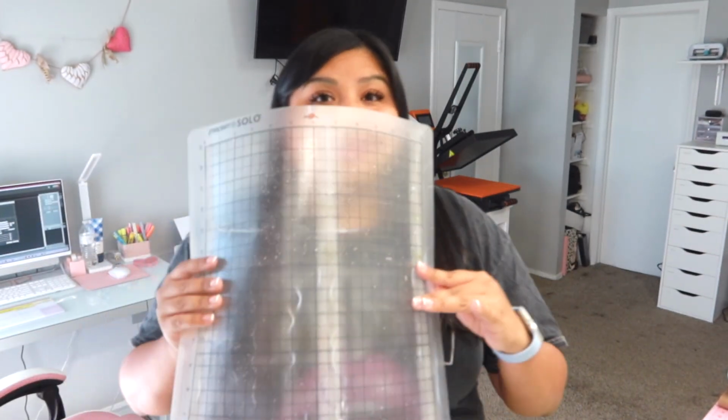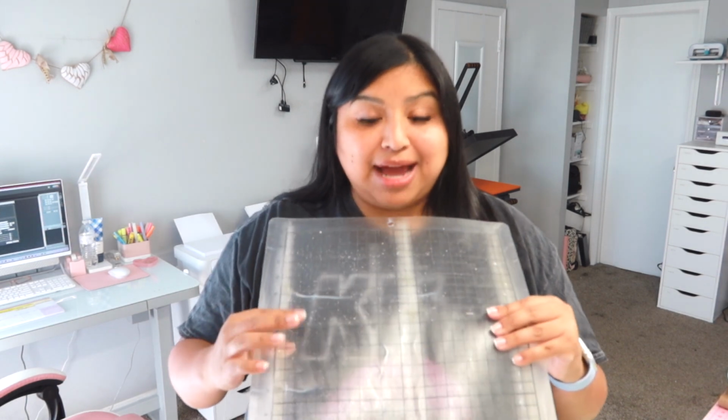Because this is a little bent up, whenever I add my sticker sheet on here, where it's bent up it's going to almost cut through. When you're cutting, the blade is going all over the place, and if your mat is not completely flat, it also makes that lift up in between your stickers, and it can do a miscut out of nowhere.